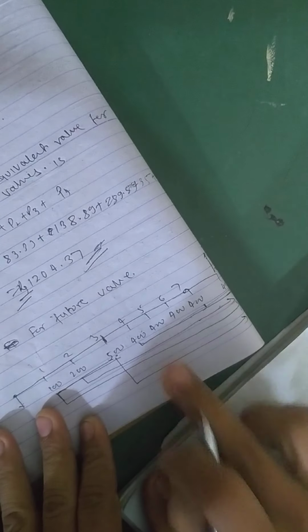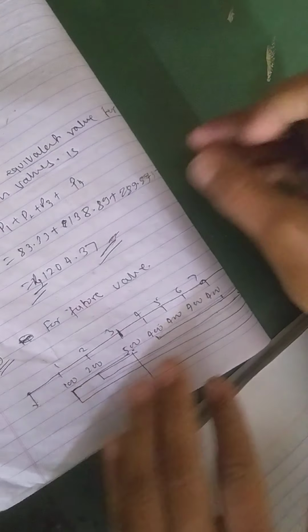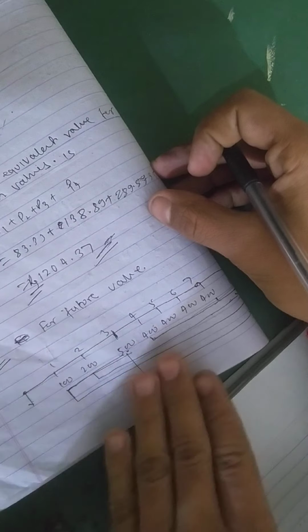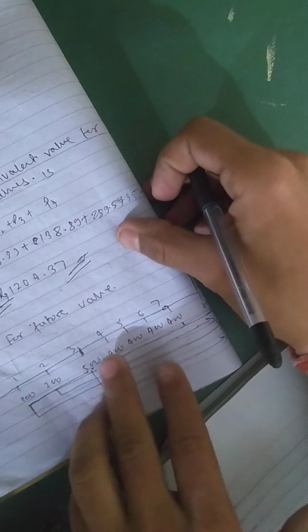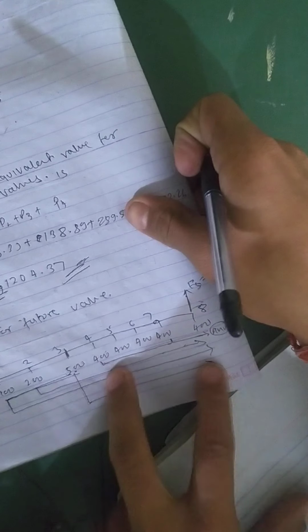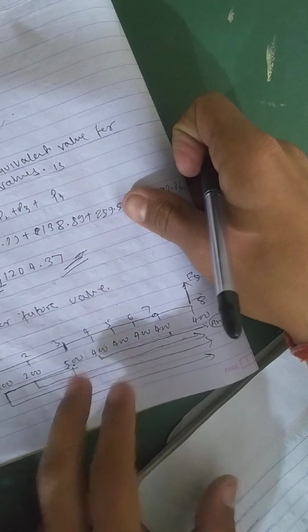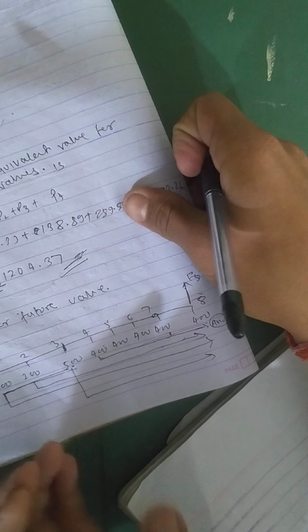Now here it is not the same as the previous one. From the 4th year to the 8th year the annuities are the same. So we can calculate it directly, without calculating separately.